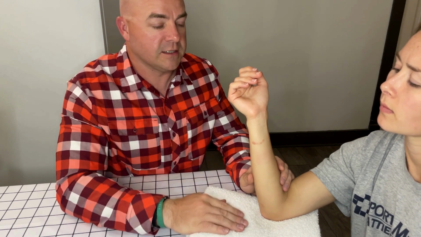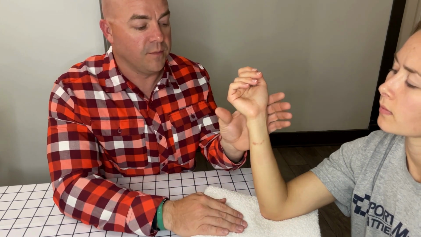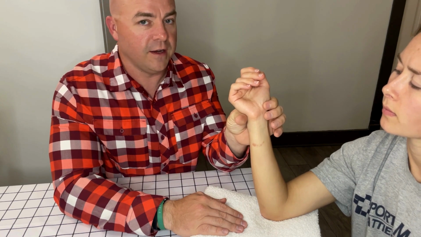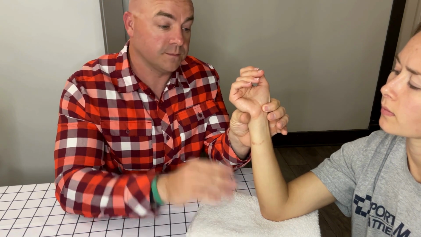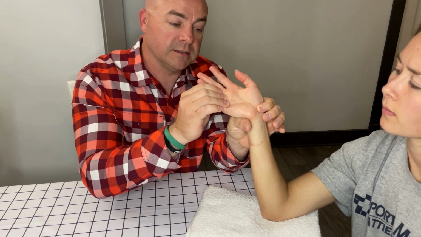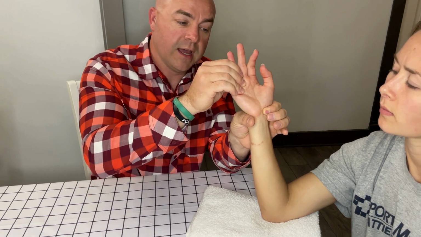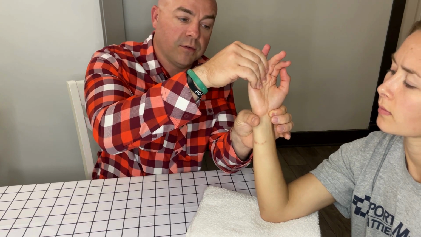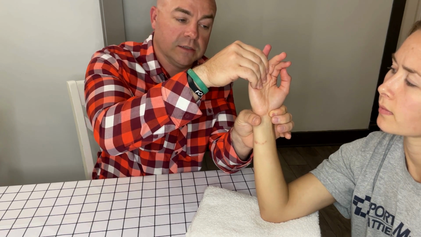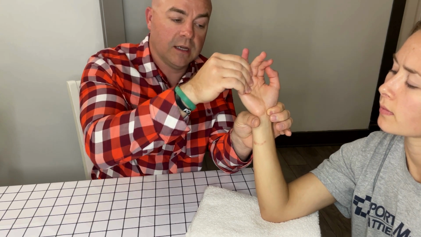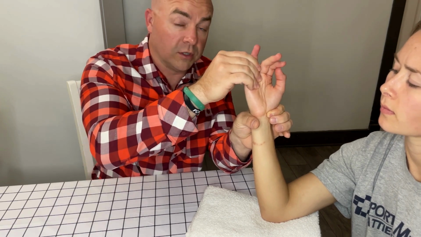Another version of this is to wrap the hand from this side using the fingers to press on the scaphoid. Same action, pressing AP pressure on the scaphoid as moving through radial deviation and slight flexion, looking for that clunk or shift.